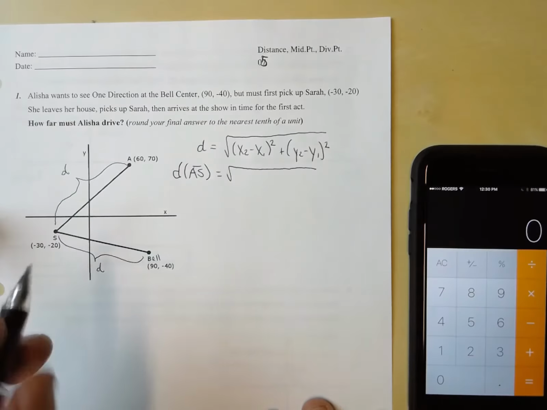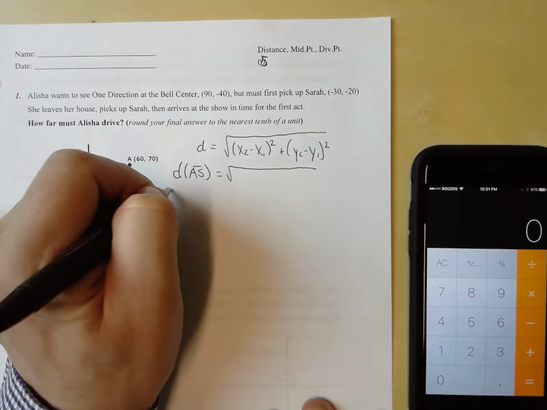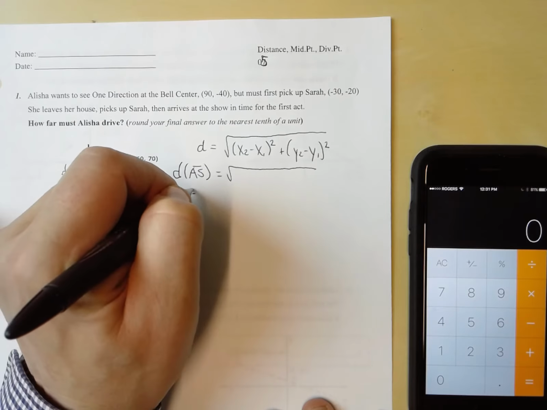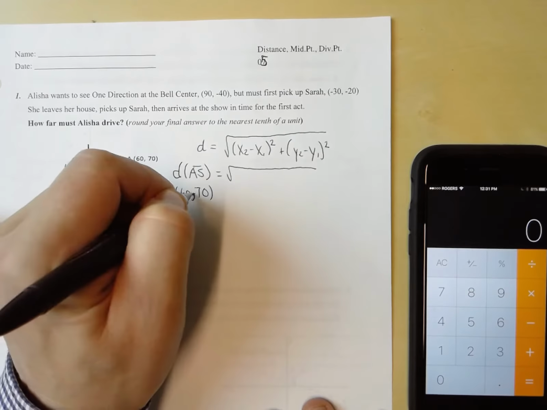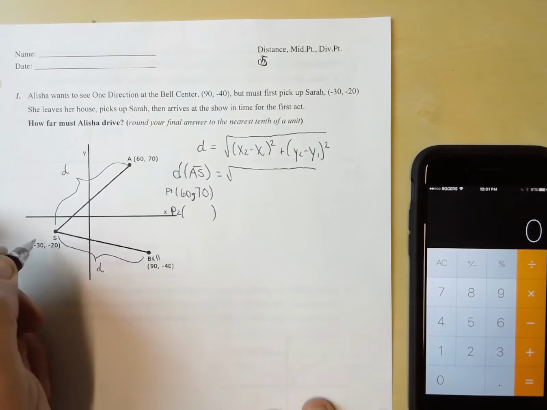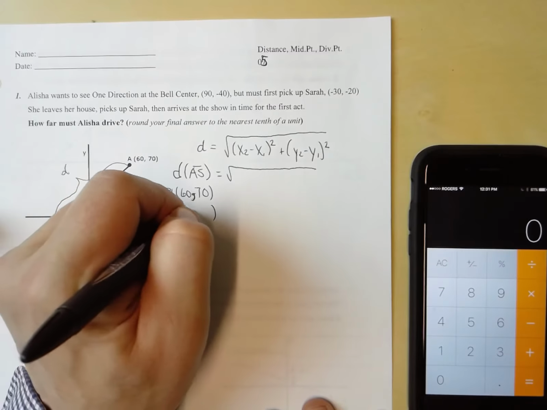But before I do it, I just want to remind you that for this part of the calculation, point 1 will be 60, 70, sorry. And P2 will be Sarah's house, negative 30, negative 20.